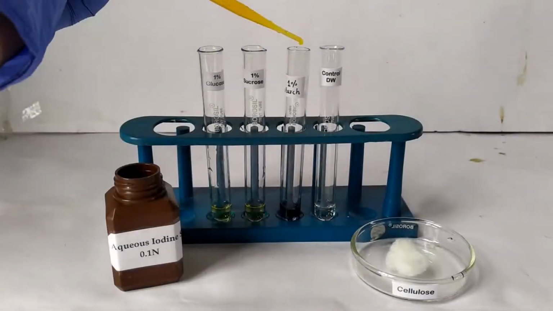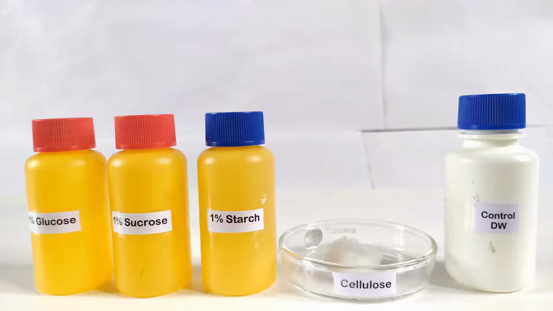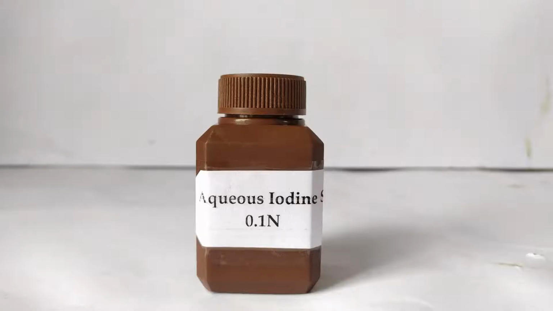In this video, we'll be demonstrating positive and negative iodine tests using a variety of test samples. To perform this experiment, we'll need the following: test samples consisting of 1% glucose, 1% sucrose, 1% starch, cellulose sample in the form of a small ball of cotton, and distilled water as control sample. You may also consider any starchy food item such as a cut piece of potato, white bread, boiled rice, etc. 0.1 normal aqueous iodine solution or Lugol's iodine diluted about 5 times with distilled water.